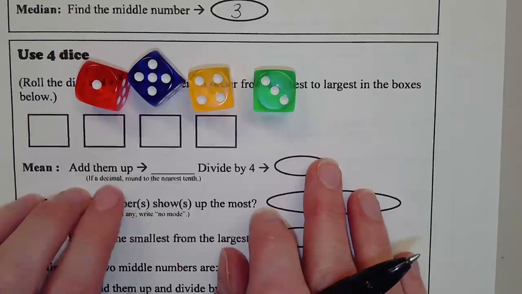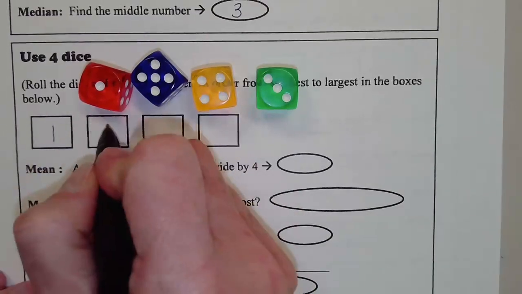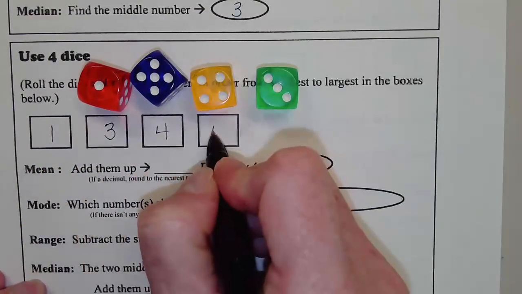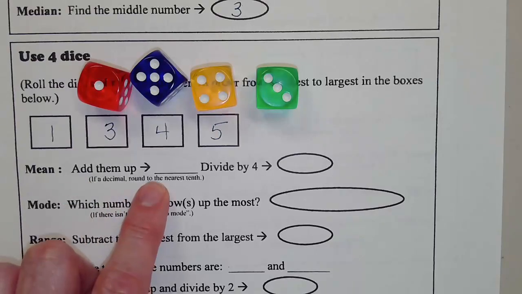Right, so for my boxes, how should I fill in the numbers for the boxes? Ashira, what should I do? 1, 3, 4, and 5. For my mean, what did you get when you found the sum of those? It was what, tell us? 13. Do we agree with 13?